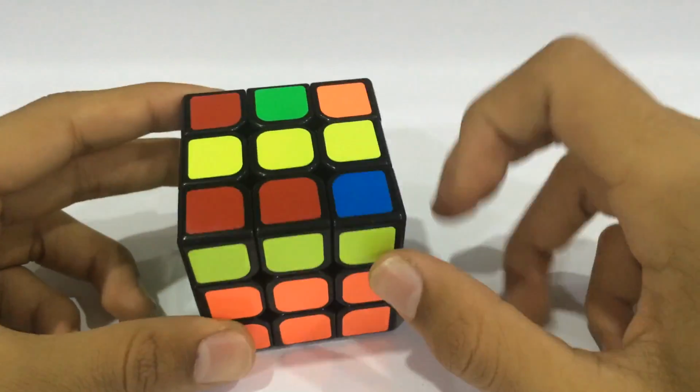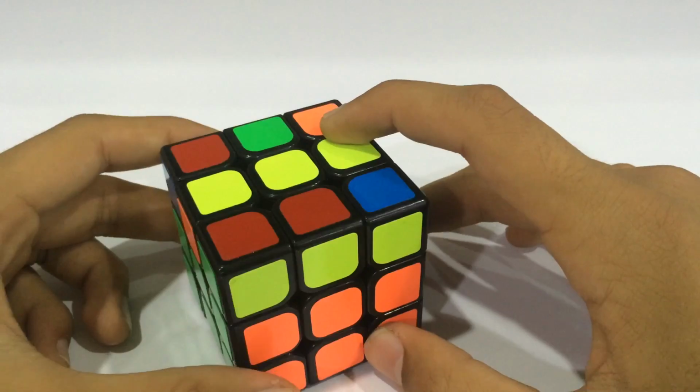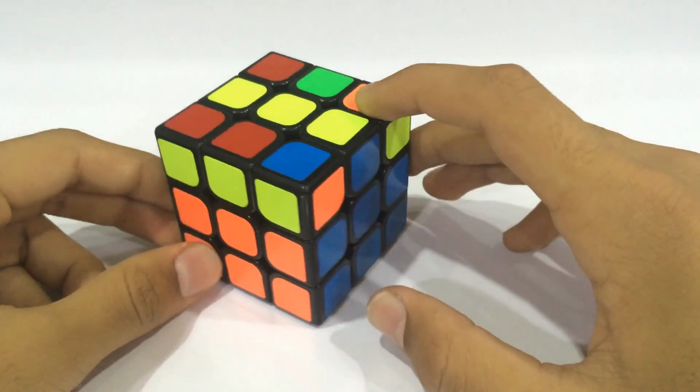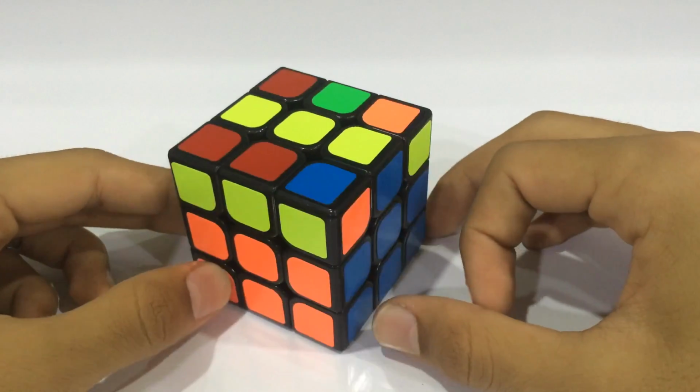And after solving the two layers, as you all know, you can use any method, the CFOP or the beginner's method or the pure method, which I demonstrated in my videos.